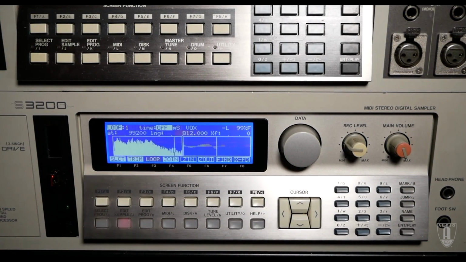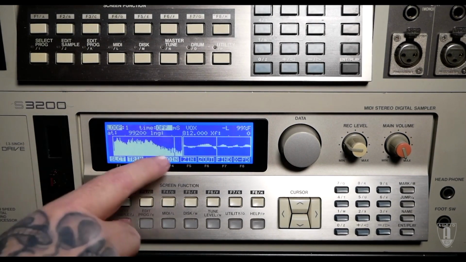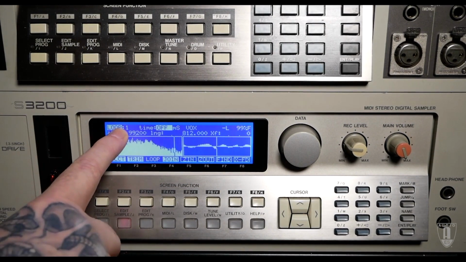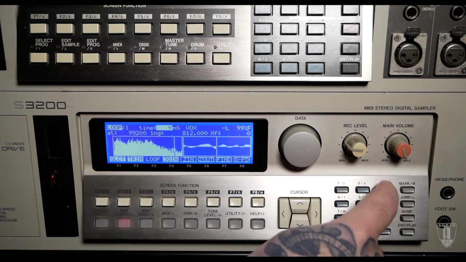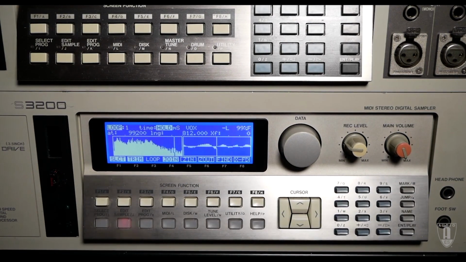Next thing I'm going to do is I'm going to loop part of it. I'm going to explain why in a moment, but the first thing we need to do, I'm going to do loop 1. I'm going to set my time here to 9999, which changes that to a hold. You know all this by now.